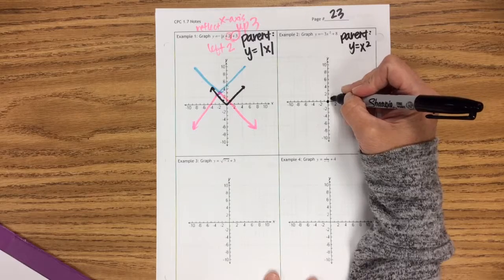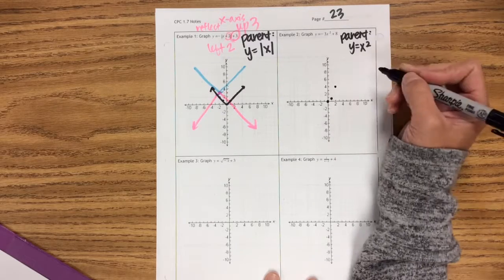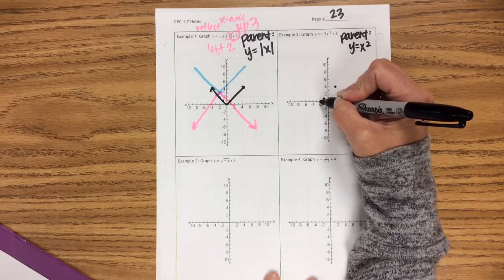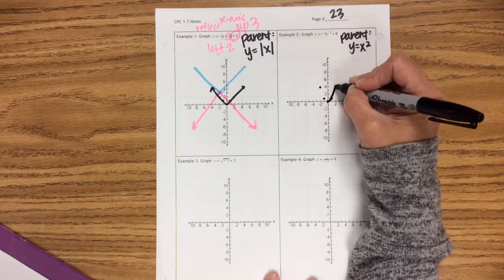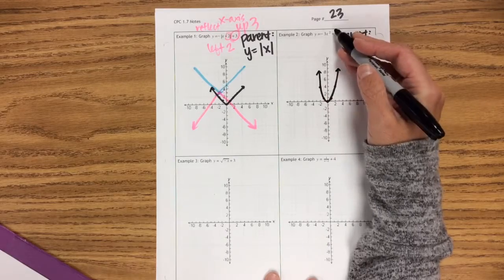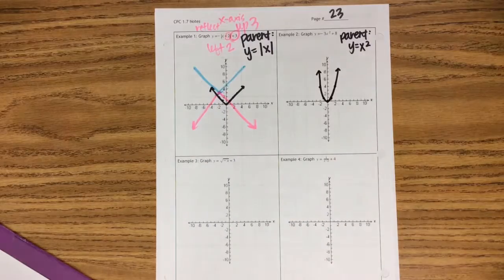over 1, up 1, 1 squared is 1, over 2, up 4, 2 squared is 4. Back 1, up 1, negative 1 squared is 1, and then back 2, up 4, negative 2 squared is 4. So there's my parent function. I start with my parent function not because it's the end answer, but because this is what I'm going to move around to get this answer.